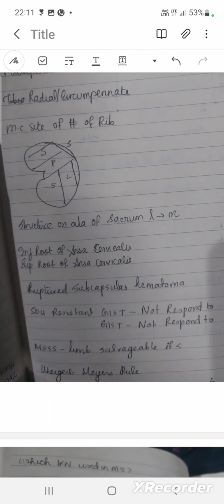Then ansa cervicalis, inferior root and superior root. Inferior root is definitely supplying the omohyoid, inferior belly and superior belly. Other than that, inferior root supplies sternohyoid, superior root supplies sternothyroid. H is near to I, T is near to S. Exception to the ansa cervicalis is thyrohyoid.